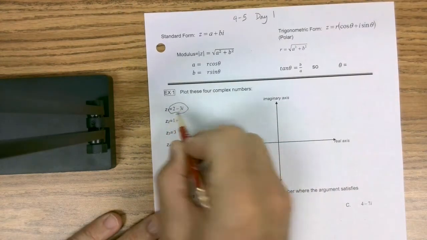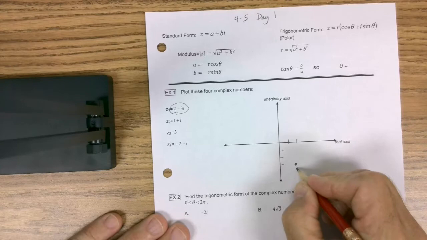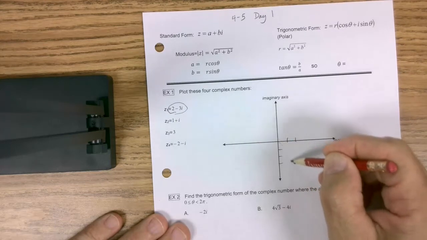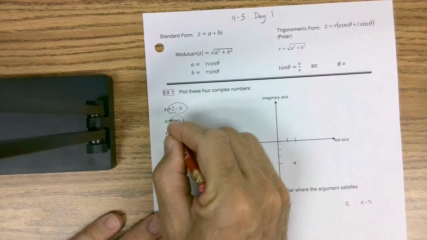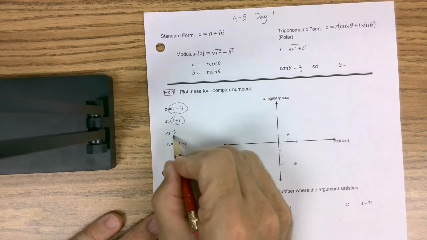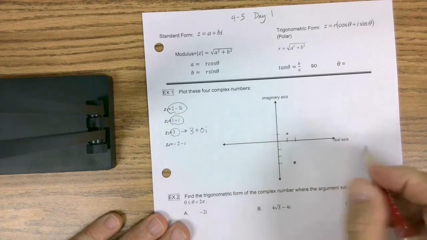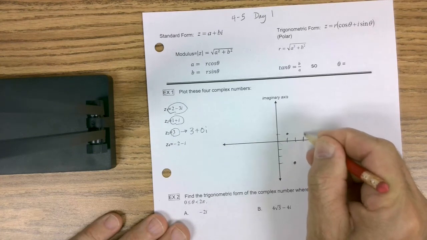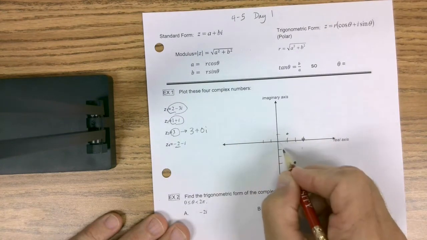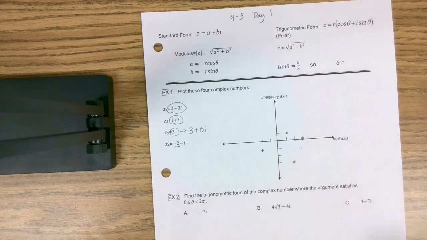See, I already did this one in the pre-lesson, but that just means go 2 to the right, down 3. Essentially, we're going to consider that as a point, but remember that's also the end of the spinner if you need to go there. But we're just plotting points right now. 1, 1 would be 1, 1. This one's a little sneaky because you have to think of it as 3 plus 0i. So that means go out 3, and then you're not going to go up, you're not going to go down, so it's right there. And this just says go left 2, and then down 1, and there you have it. All right, get the idea?